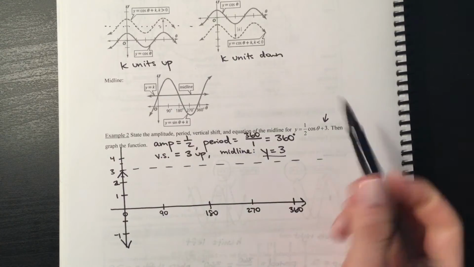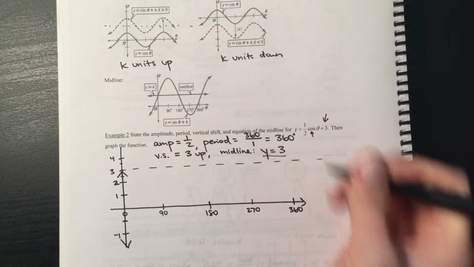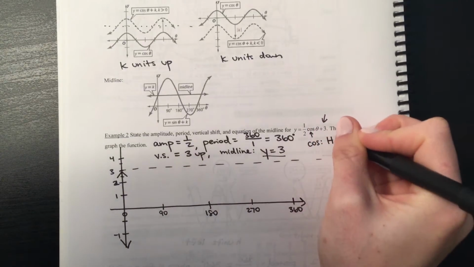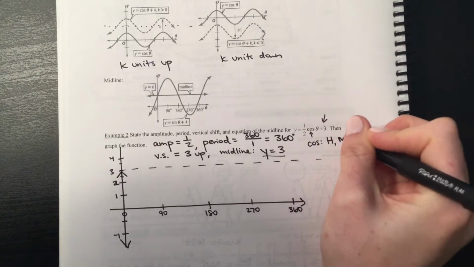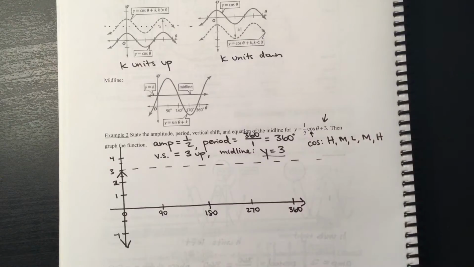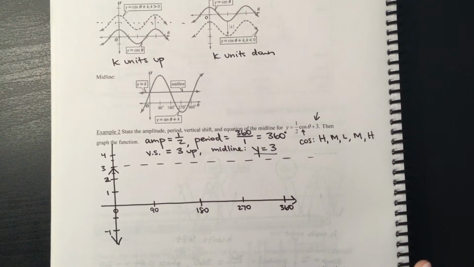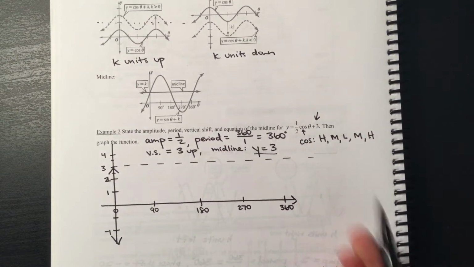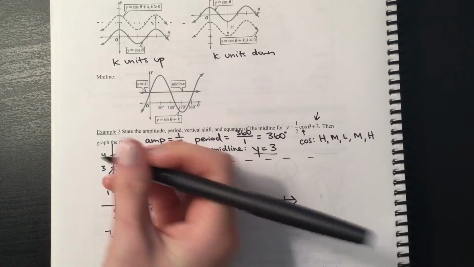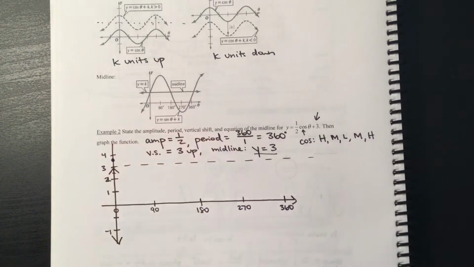Okay, so this is a cosine graph, and the cosine pattern, it starts at its high point, then goes down to the midline, down to the low point, back to the midline, and then back up to the high point. Okay, so those are the 5 points that we're going to plot. So starting at our high point, everything got shifted up 3 units, and then it went up half a unit from the amplitude, right there.